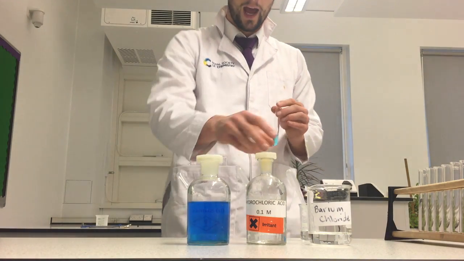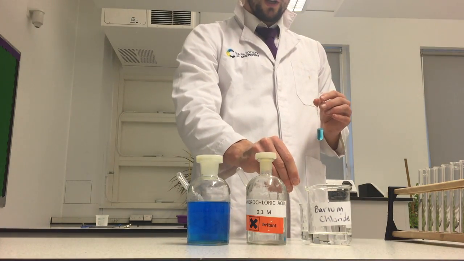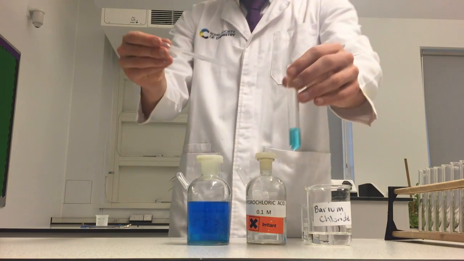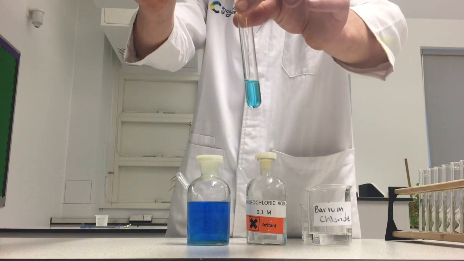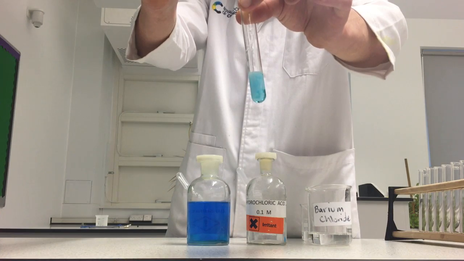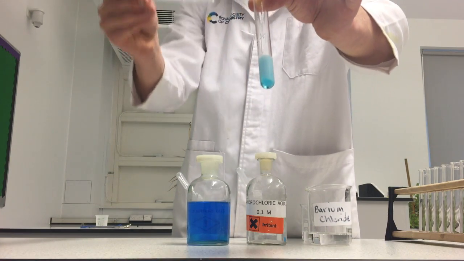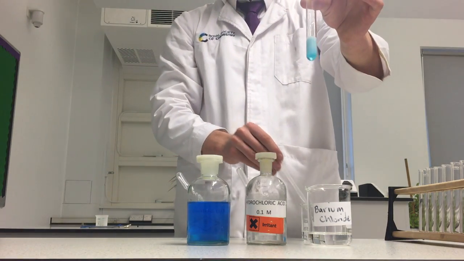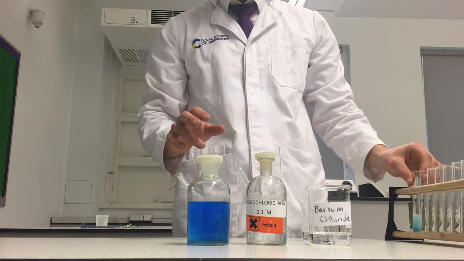And then finally I'm going to add some barium chloride. And I'm going to show you this nice and clear, close in. Lovely white precipitate forms. Let's do that one more time.